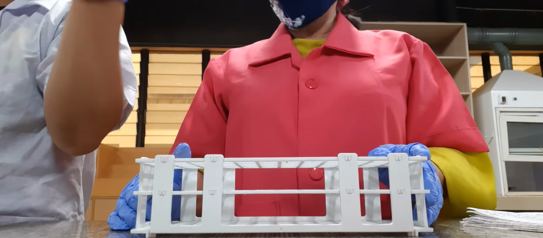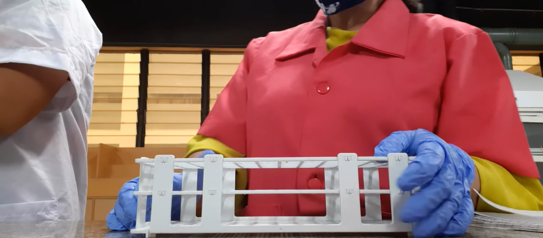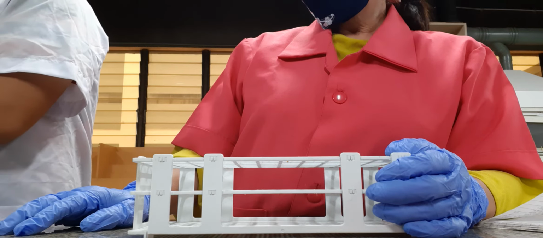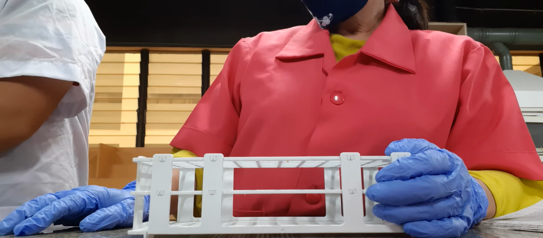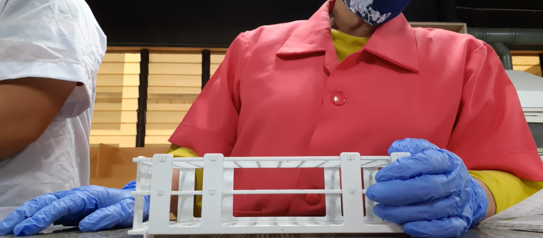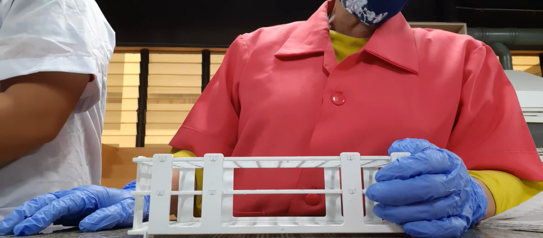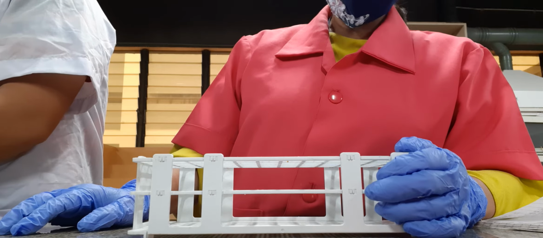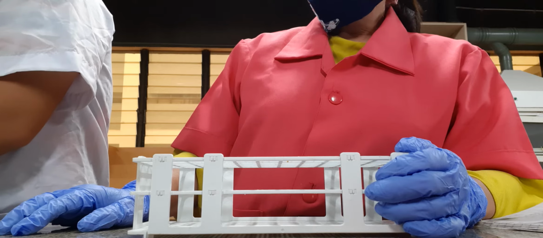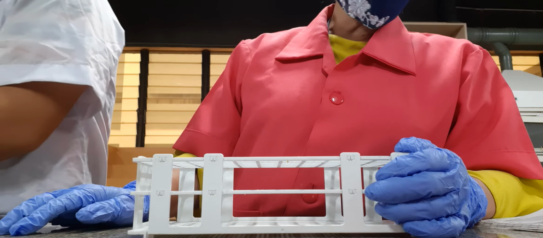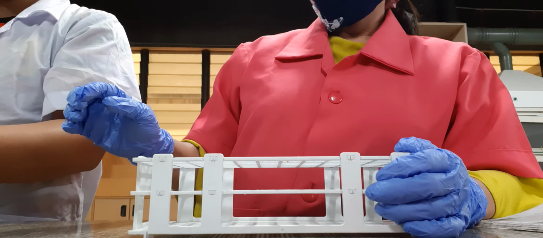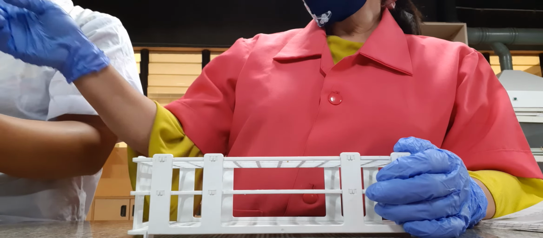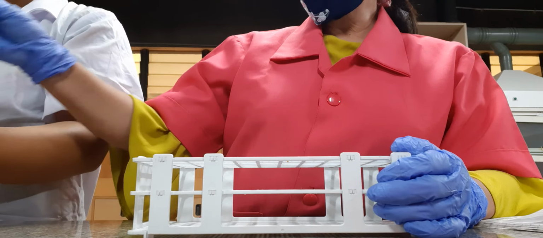So, acetaldehyde. Then number 2 is acetone. First test tube, we have acetaldehyde. The labels are the same for all other test tubes.